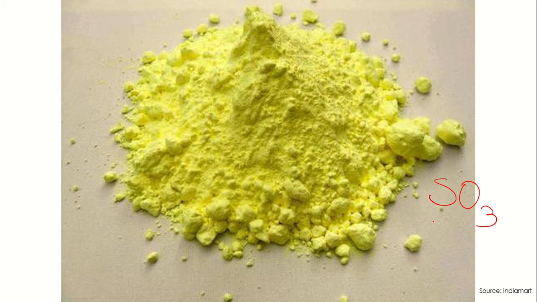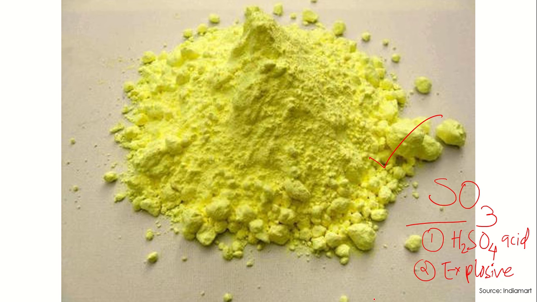Sulfur trioxide has many uses. If we just name 2 uses, it could be used in preparing sulfuric acid, and also in making explosives. You can name any explosive, and one of the components would be sulfur trioxide.